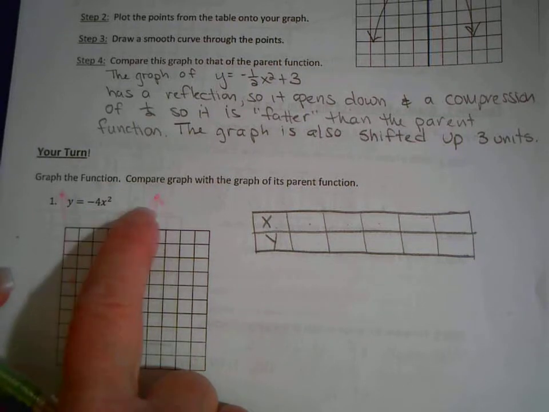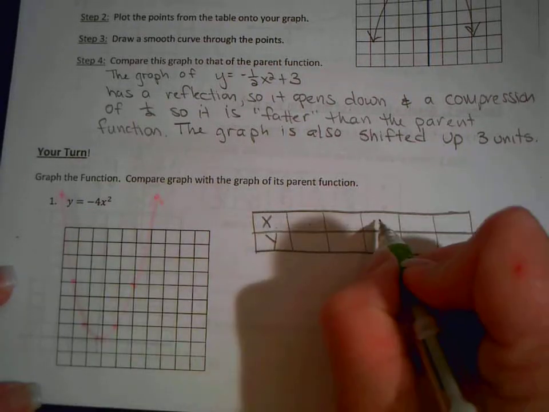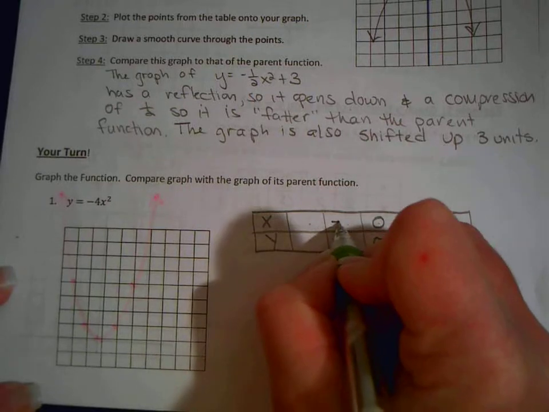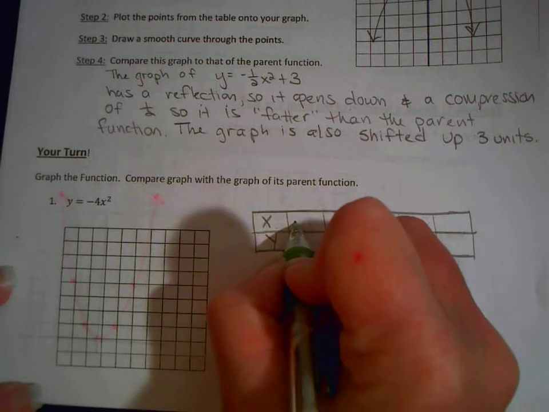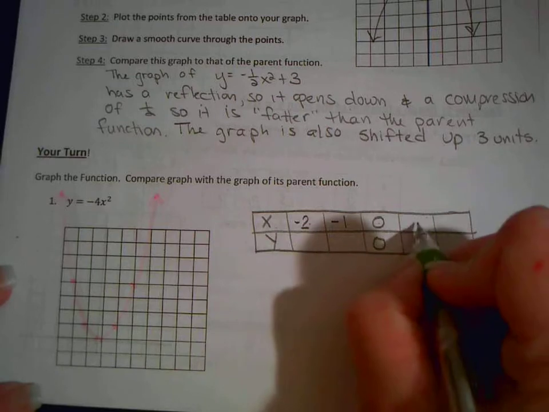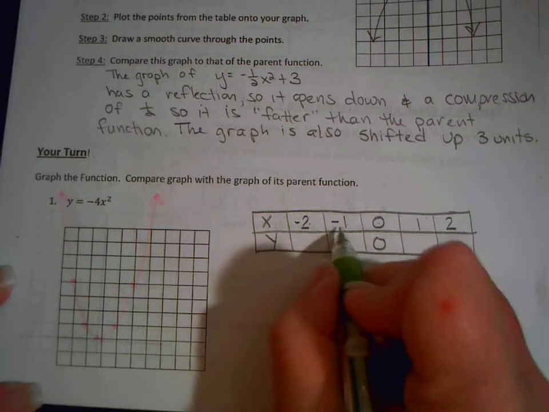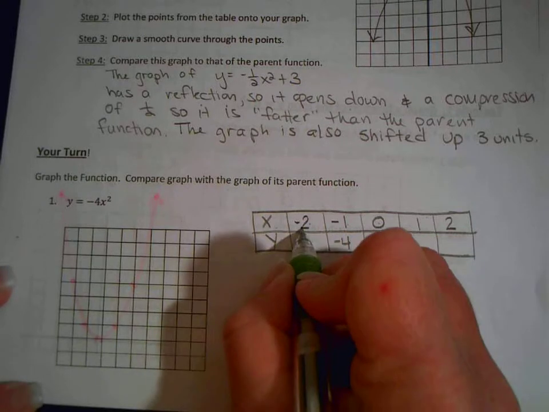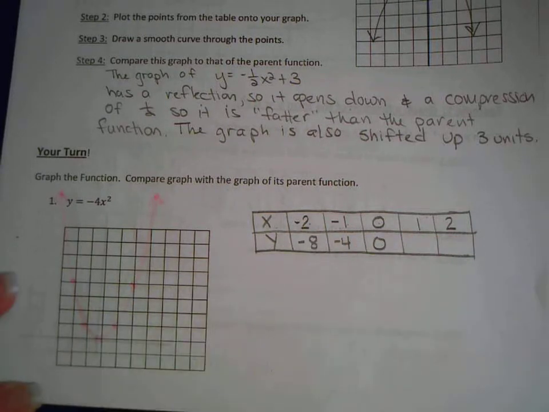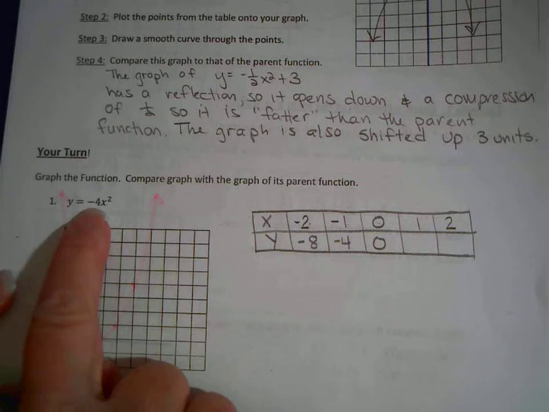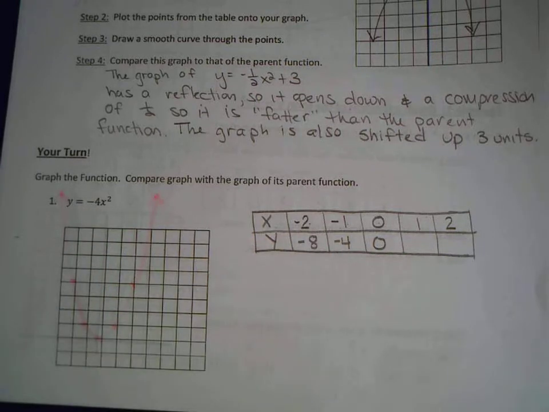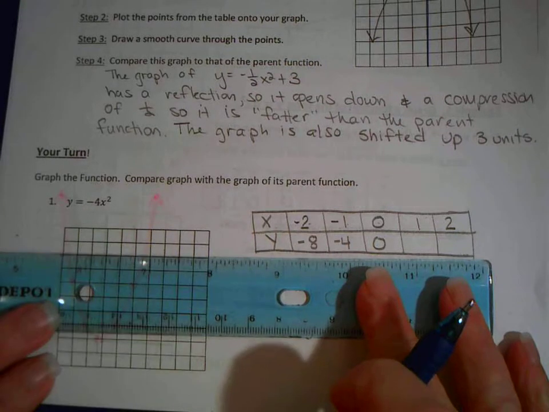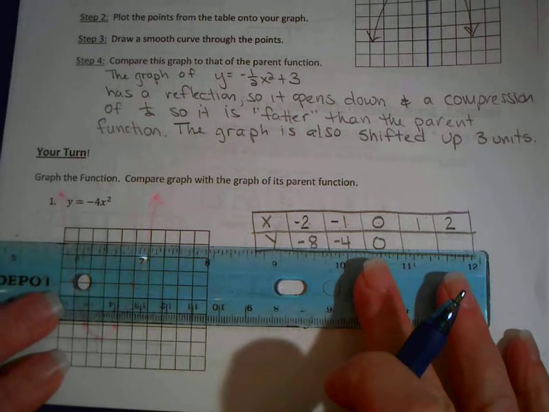But we didn't shift it left or right or up and down, so our vertex is 0, 0. And then as normal, I would pick -1, -2, and I would pick 1. After doing all the math, you'll figure out that when x is -1, y is -4. When x is -2, y is -8. And because it shifts down and I have a vertex of 0, 0, I'm going to go ahead and graph up here right at the top.